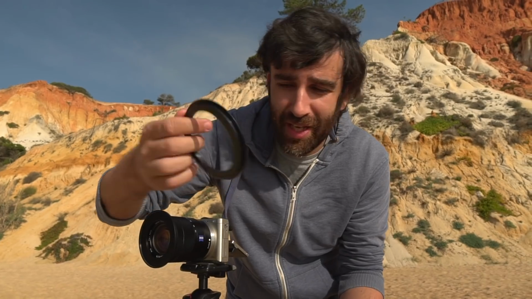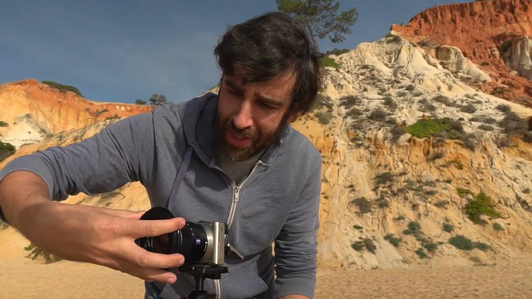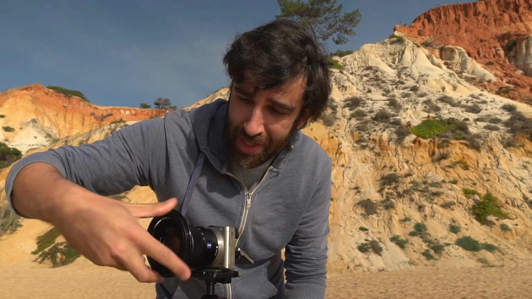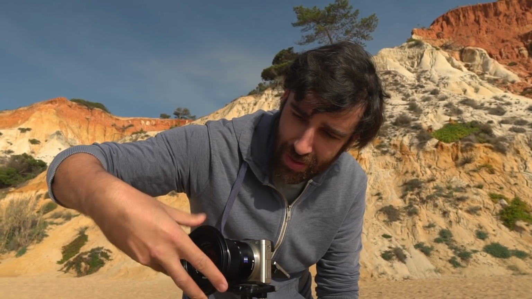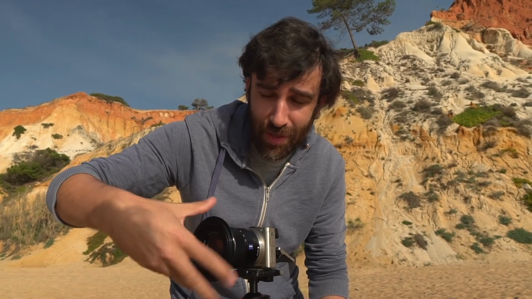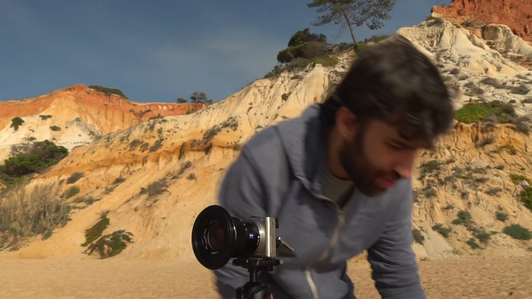The reason why I do this is because these adapter rings, for some reason, are really expensive. I think they are like $50 to $80. I'm not really sure, but it's way more than I really want to spend on something like this. So this way, it's a little bit of a pain to have to do this every time that you use a different lens, but it's okay.